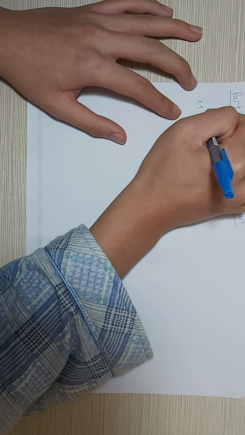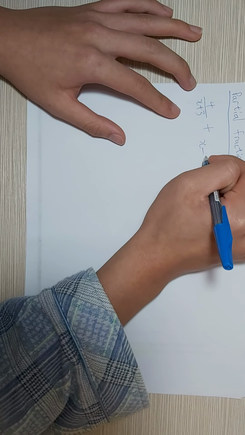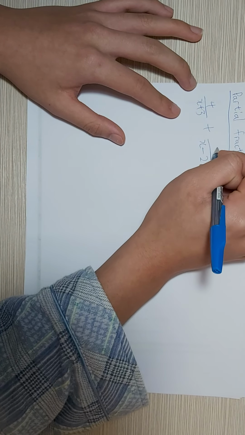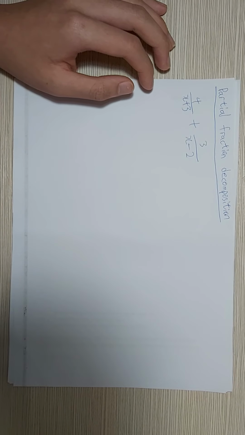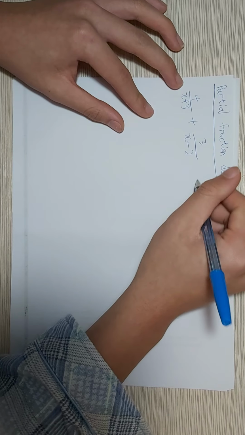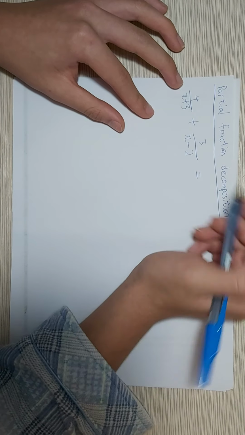Like, I have one fraction. I want to combine them together. Let's say I want to combine these two fractions together. How can we do that? This is easy. We just multiply the denominators together.